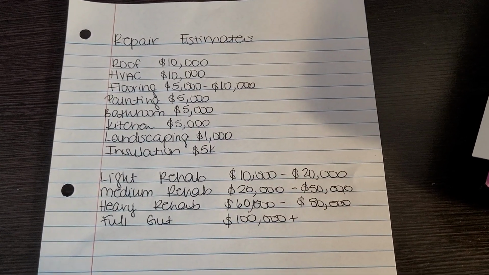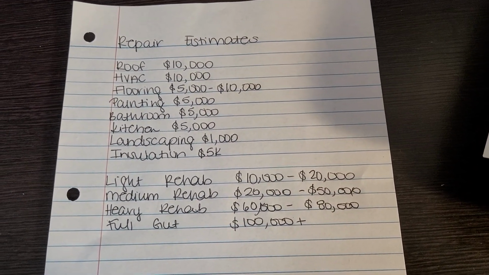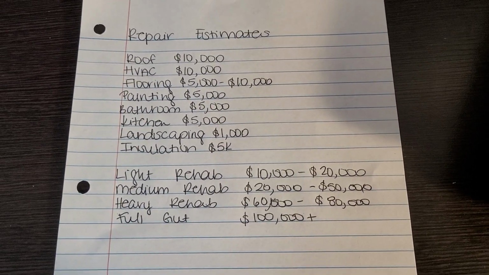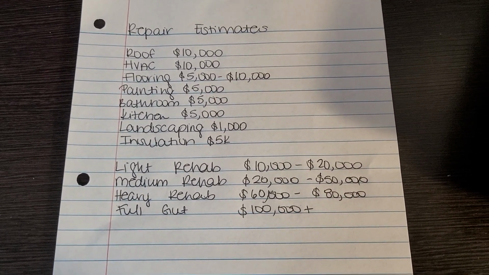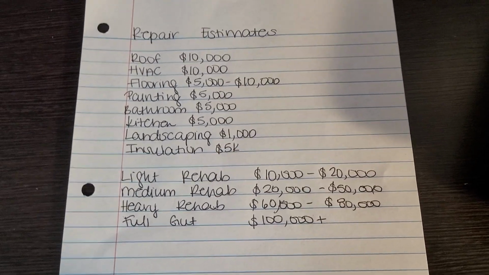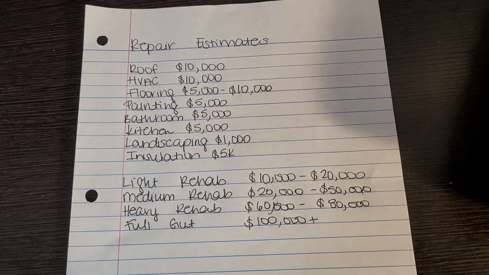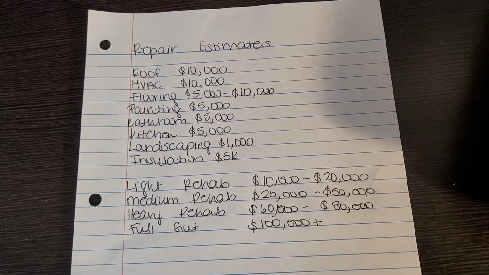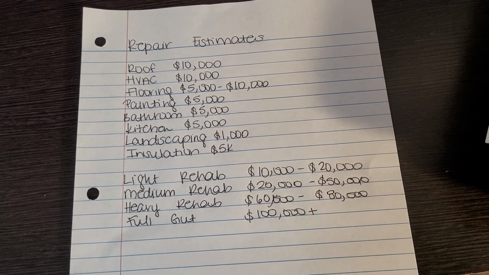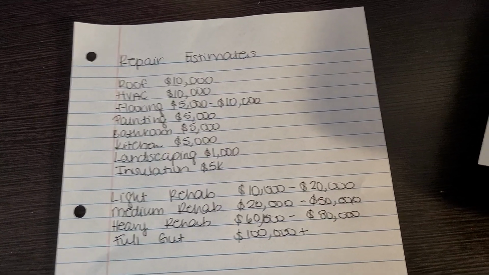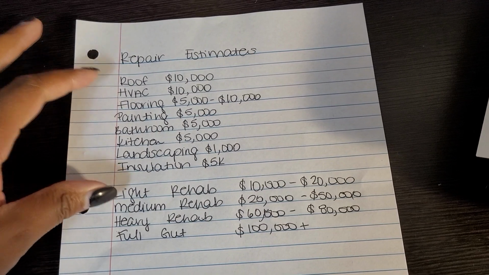Good morning. So this is just an idea of what your rehab estimate should be, and then the type of rehabs based on price points. So when you're talking to a seller and you're trying to figure out what the repair estimate is going to be, you're going to kind of stick with these top repairs, okay?